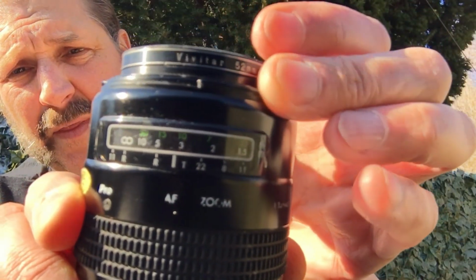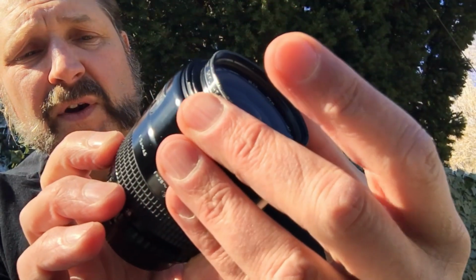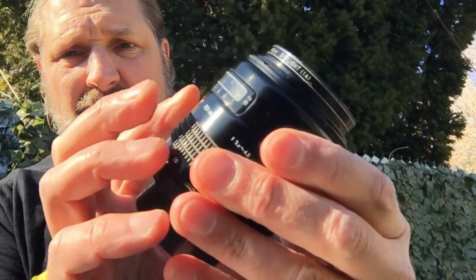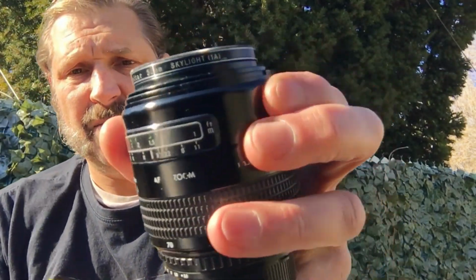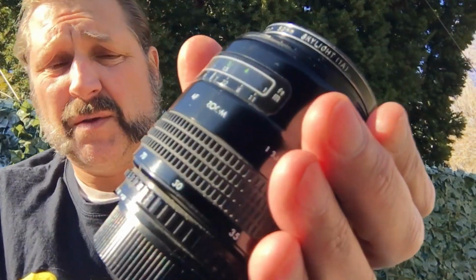So the aperture goes from a maximum of f3.5 at the shortest focal length, meaning 28, without touching the aperture, without increasing it. Obviously, it's not possible to increase because it's on the highest setting. And again, this is going to be explained to some degree for those of you who know what I'm talking about.